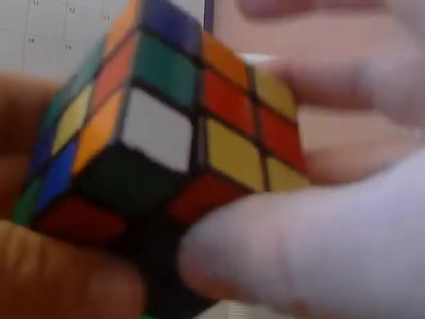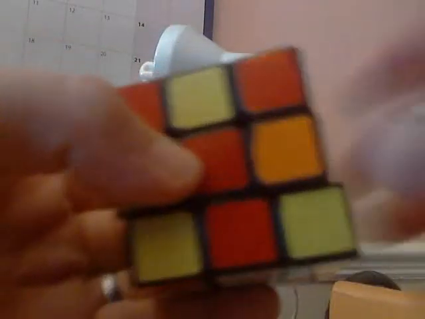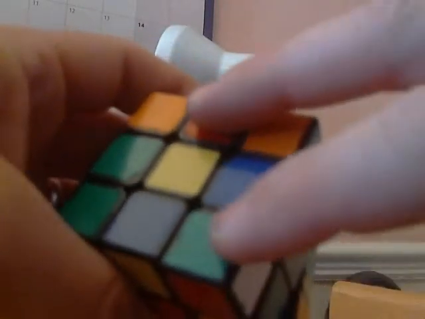And now I know green and orange are back here, and I know red and green are right here. And since these are kind of in that same situation, I'm going to go ahead and pull them out, and they need to go back here in this slot. So set up in the easy situation, I'm going to solve them with 3 moves as well.